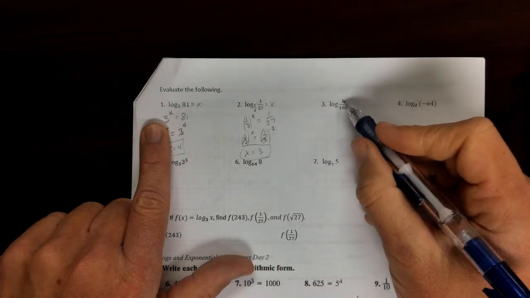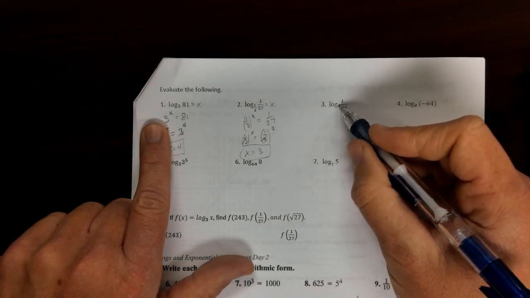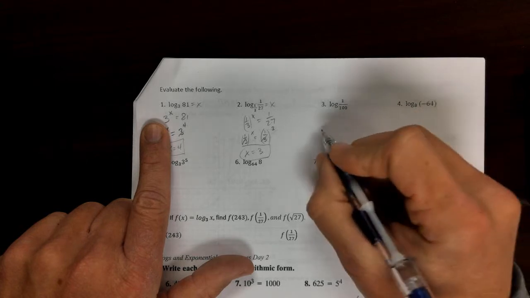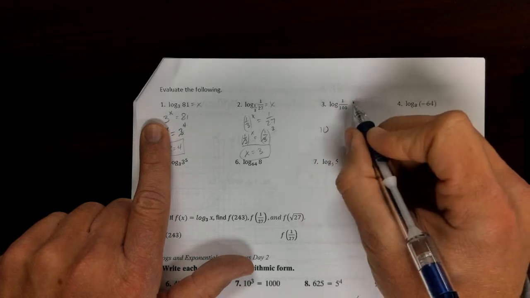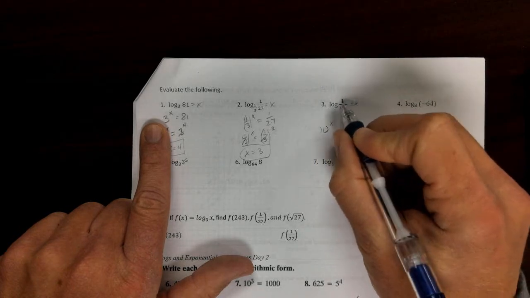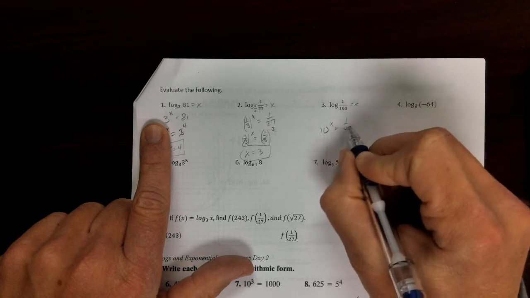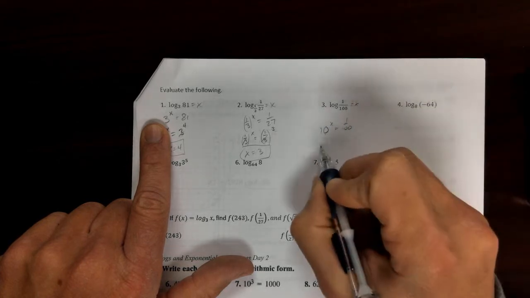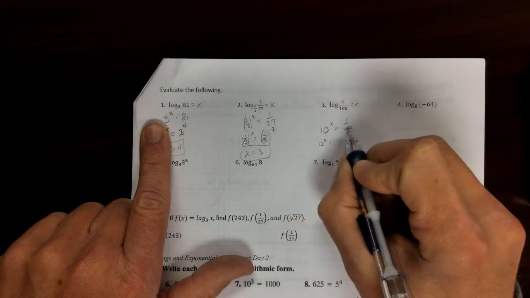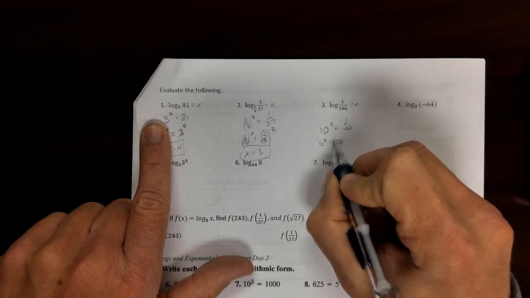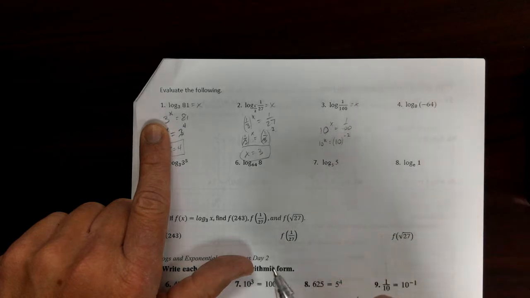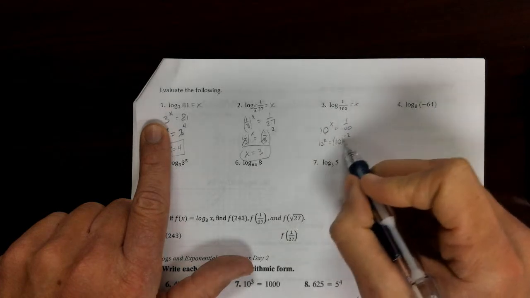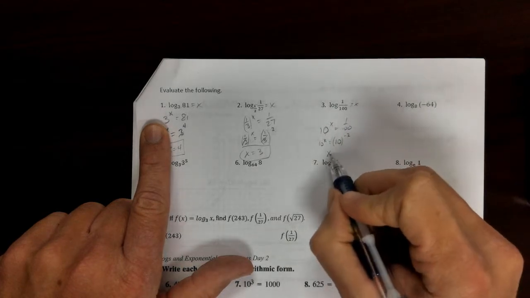Alright, log of nothing here. Okay, so again, if there's nothing written there, it's an understood 10. So 10 raised to the what, x, is equal to 1/100. So again, let's rewrite it as a base of 10. So 10 raised to the x equals, this written as a base of 10 would be to the -2. So now I know the same bases here, that x is equal to -2.